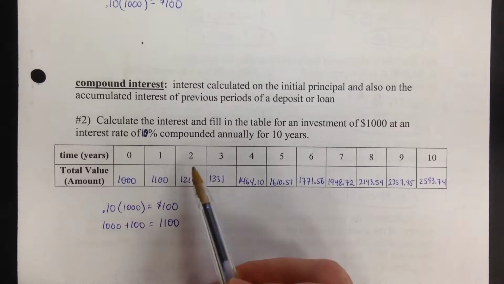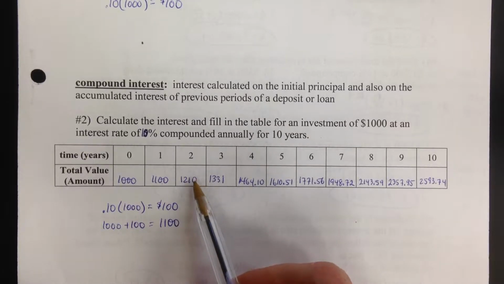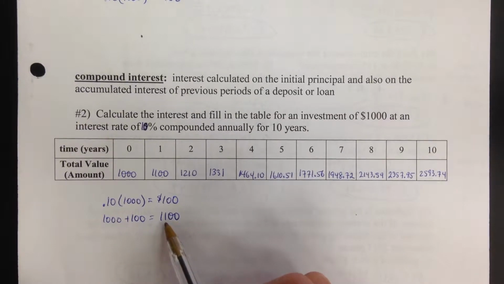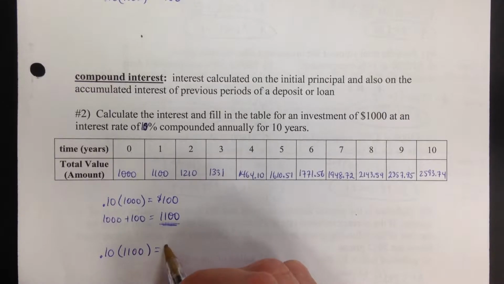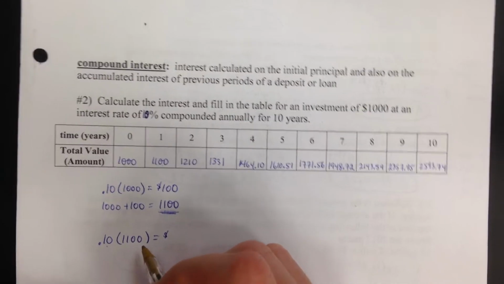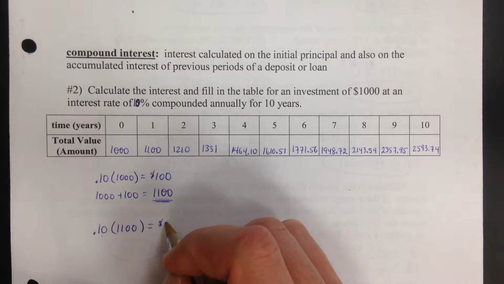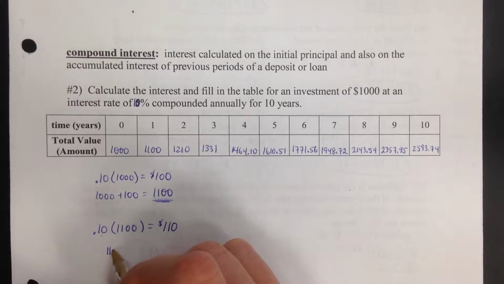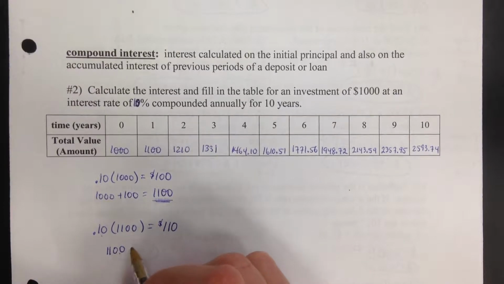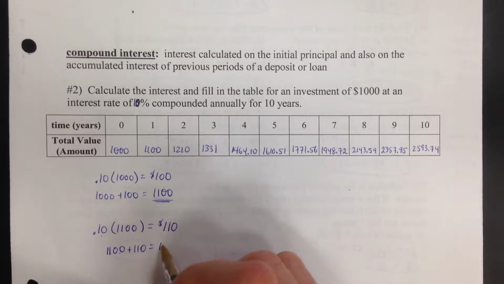Now, for year 2, we're going to take another 10% interest, but it's going to be using this amount right here, not 1,000 again, but using our new amount. And so this time, when we calculate 10% of 1,100, now suddenly our interest for that year is not $100, it's $110, it's gone up. And then we add that to the amount at the beginning of the year, which was $1,100, and now you have $1,210 is the new amount.